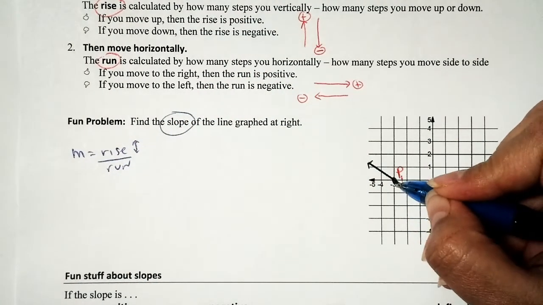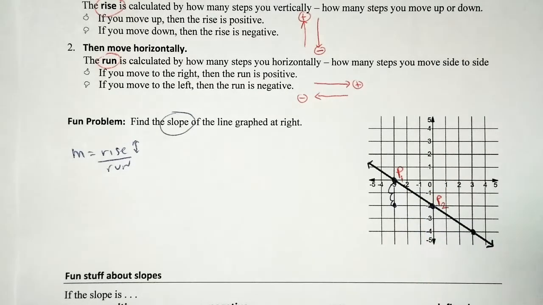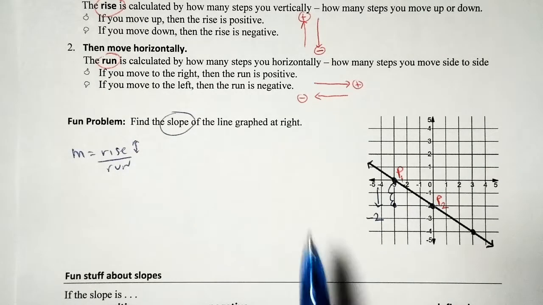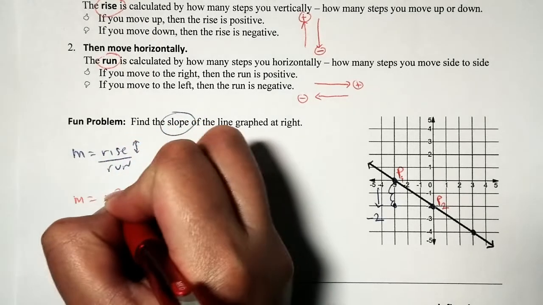So in this case, we have to go 1, 2. Let me just do these squigglies. Cool. We're going to have to go down 2 units. Okay, and because we went down 2, then the rise is negative. So that will give us -2 over.